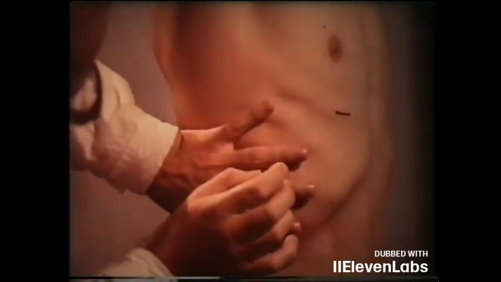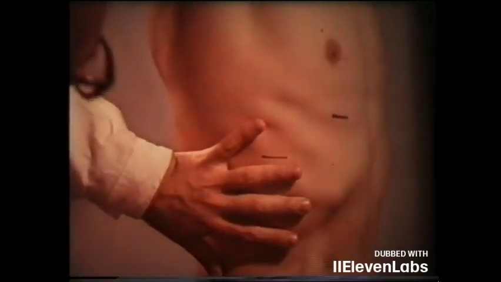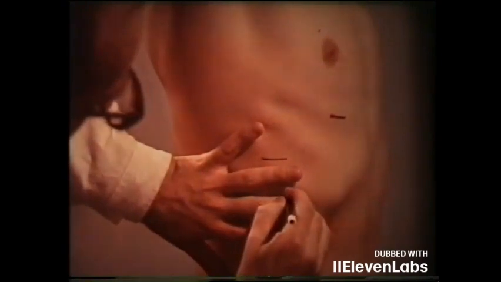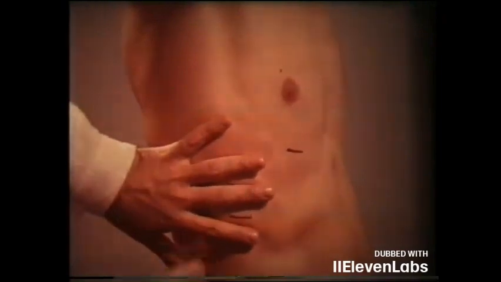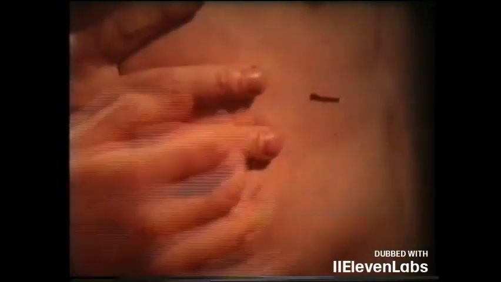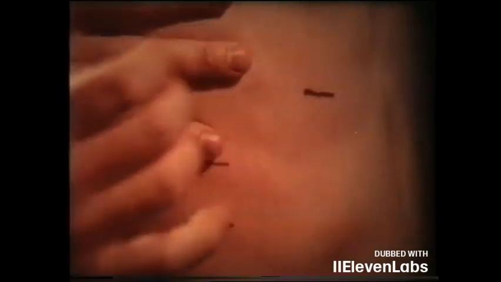Then, with a deep breath, and at maximum exhalation. Normally, the respiratory excursion of the lungs is 6 to 8 centimeters.